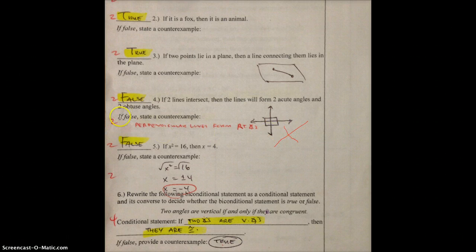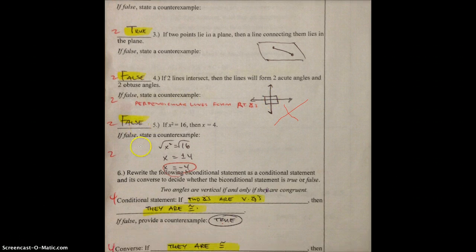But my counterexample is if the lines were perpendicular. If they're perpendicular, they would form right angles, which is 90 degrees, and they're not acute, nor are they obtuse.